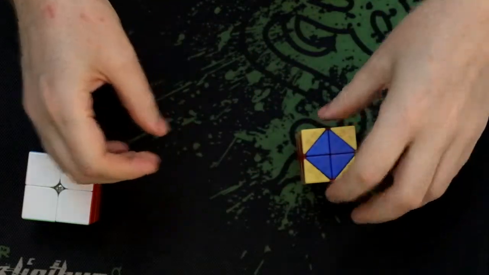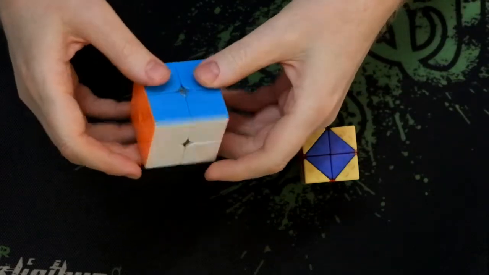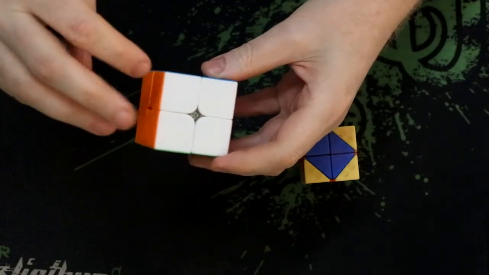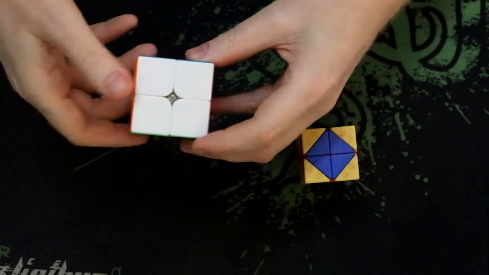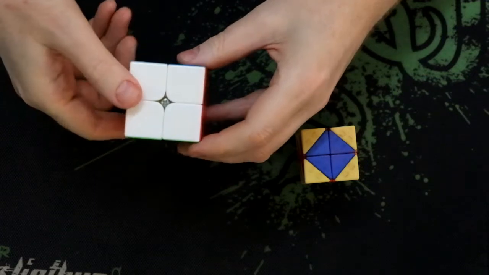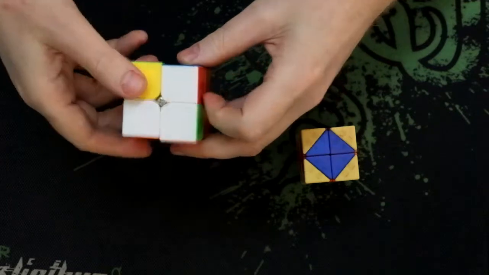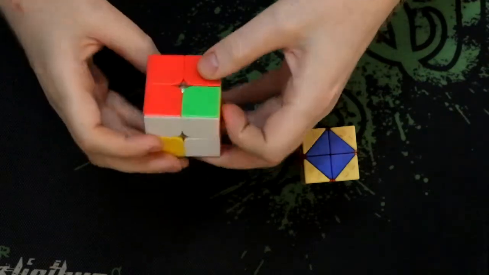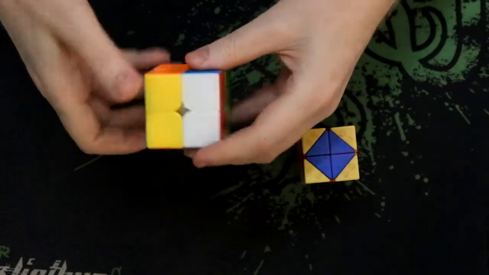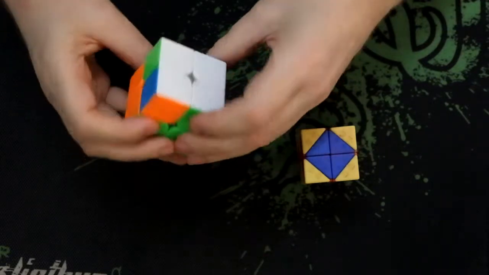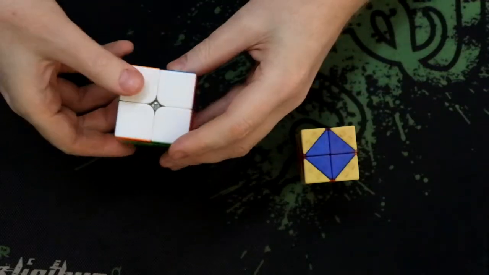Okay, so the first algorithm is the cuboid T-Perm, also known as the cuboid corner swap, and it basically on the 2x2 just swaps these two corners. The algorithm is R2 U, R2 U prime, R2 Y prime, R2 U prime, R2 U, R2 D prime, and it swaps these two corners. And if you do it again, it swaps them back.